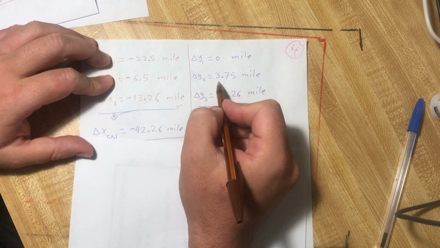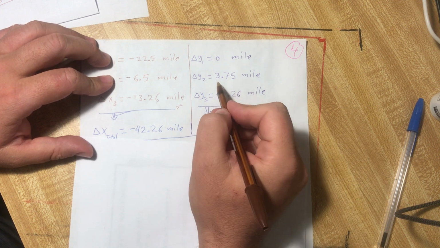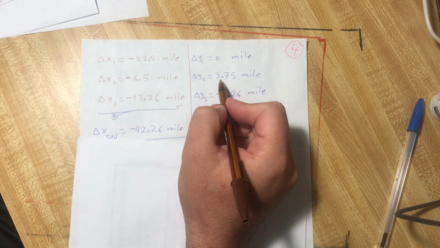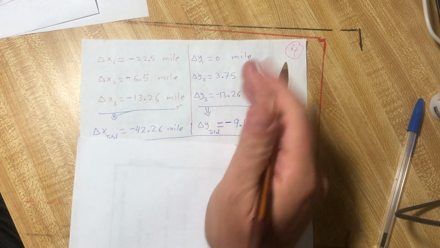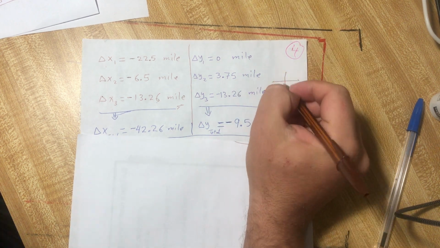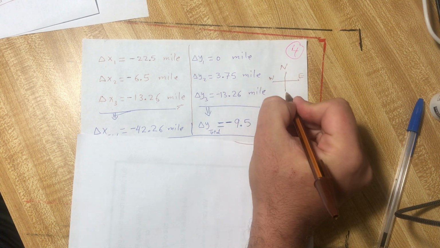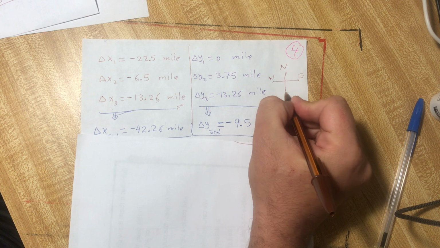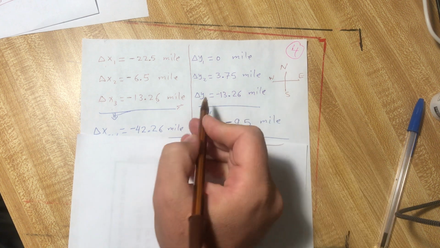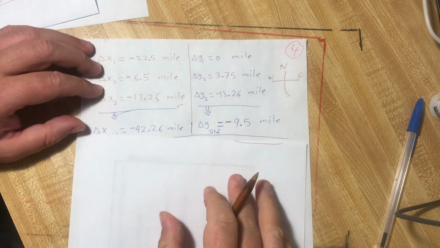In the second stage, the airplane changed its position 3.75 miles in the positive y direction, which means to the north, because this is east and this is west and this is south. Okay, and the third stage is negative 13.26 miles.